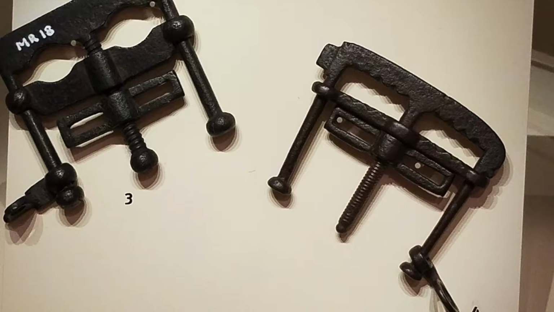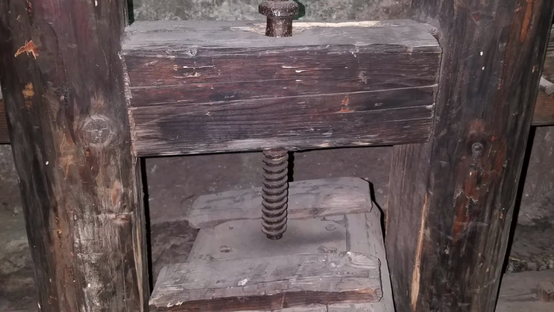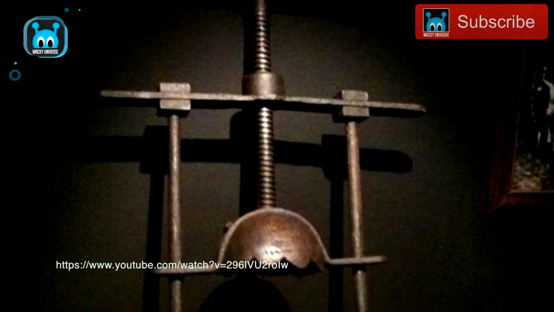Screws are also used in some not-so-everyday items, such as these old torture devices, which allow you to apply so much force that it actually crushes heads and other various body parts.